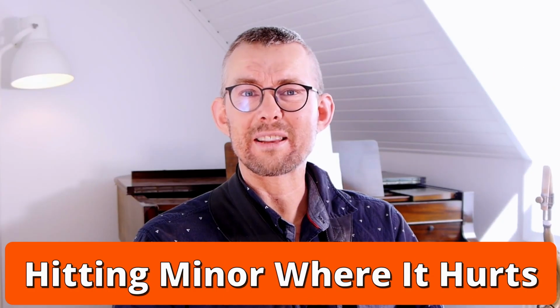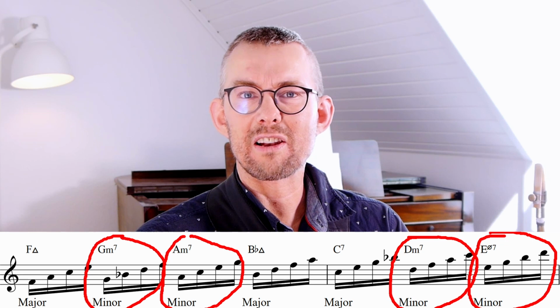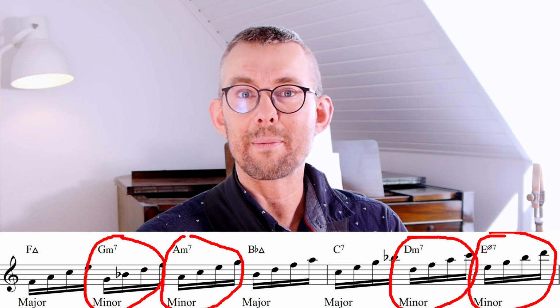And most tunes in Western oriented music are written from this scale. And since most tunes anyways are about love or broken love, of course we play in minor. Let's hit the minor chords where it hurts. And since we have a lot of these minor chords, I'll run through some of them in this video. Let's go. Stay with me and stay focused.